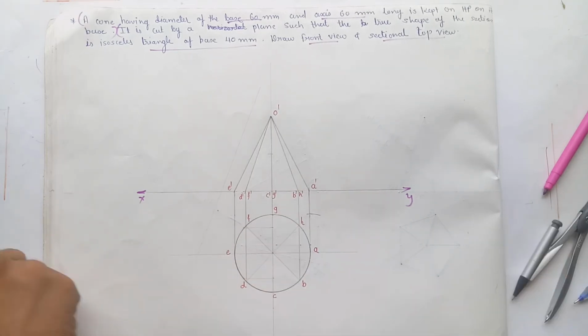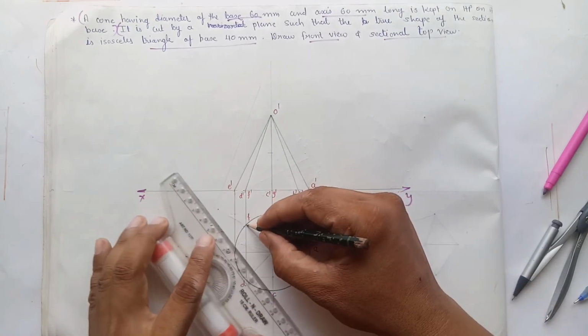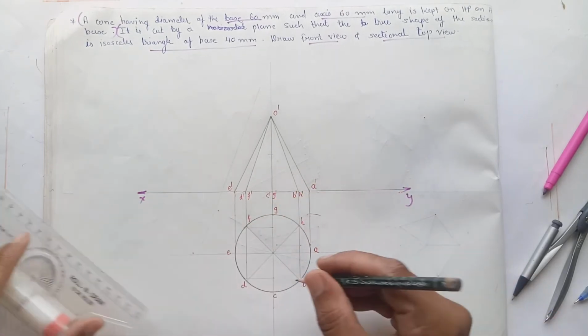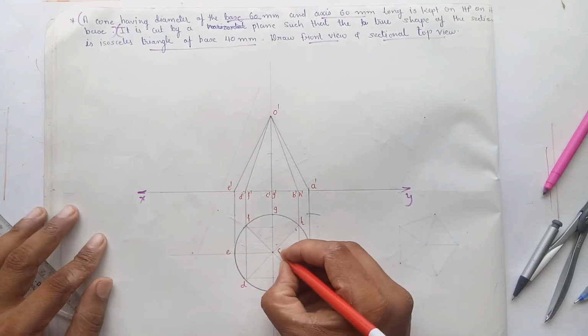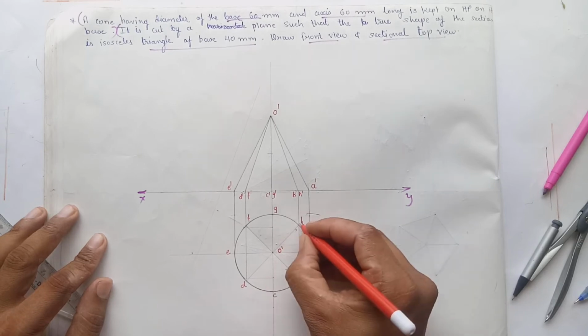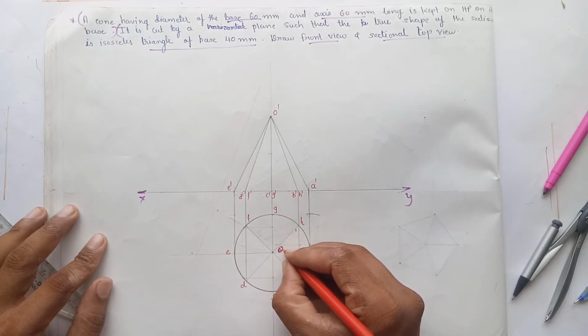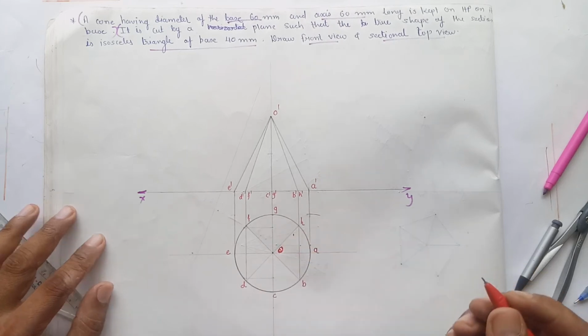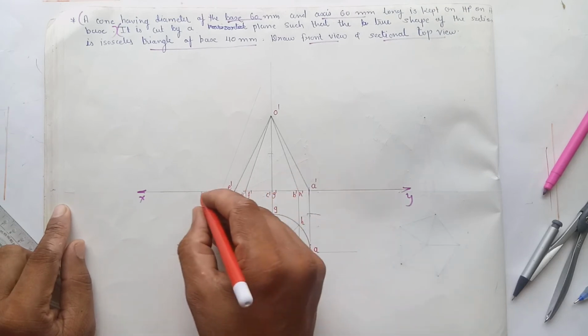Show the generators by joining the points of the base to the plan of the apex point. Project the points on the XY line.